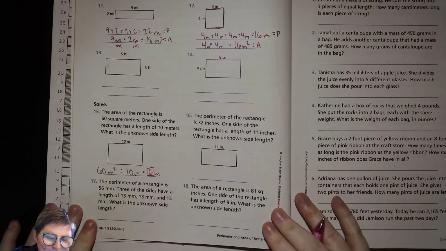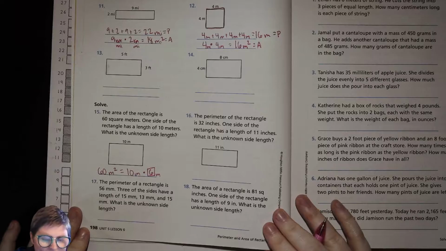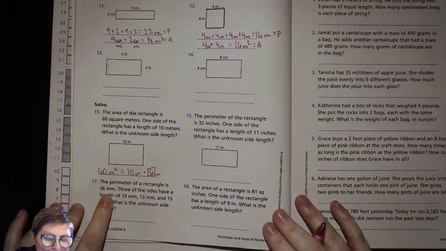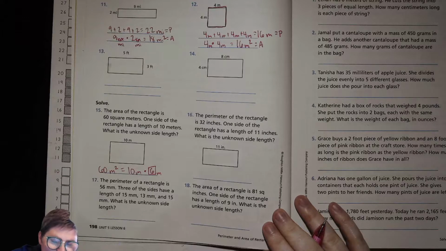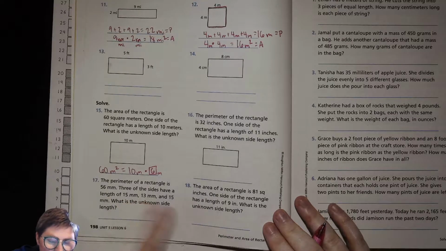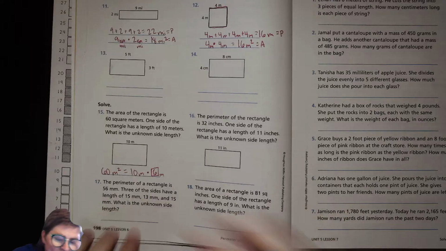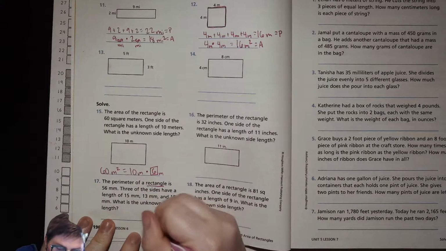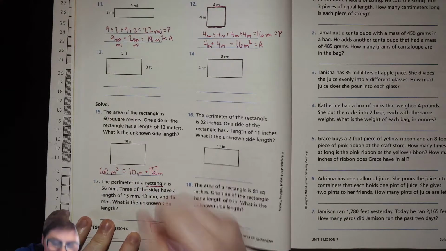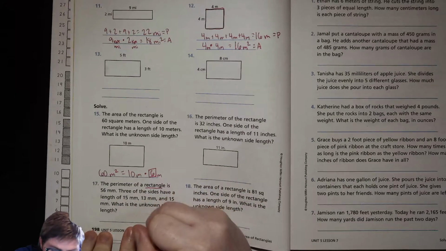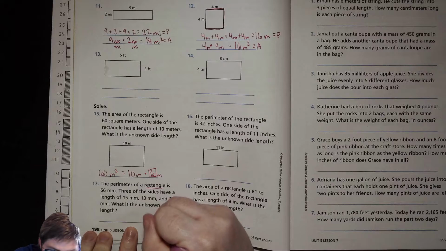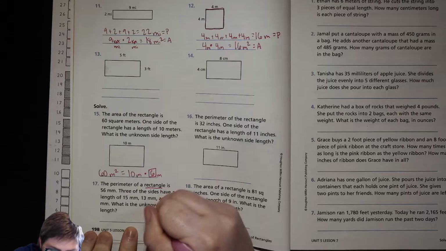This one here says the perimeter of a rectangle is 56 millimeters. 3 of the sides have a length of 15 millimeters, 13 millimeters, and 15 millimeters. And we know it's a rectangle. So I'm just going to draw up a little rectangle to represent it. My longer side is the 15. This one's also 15.